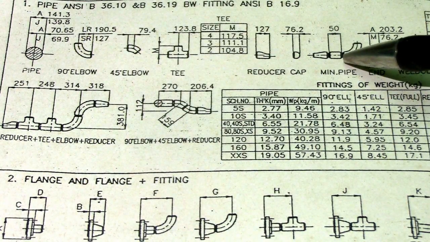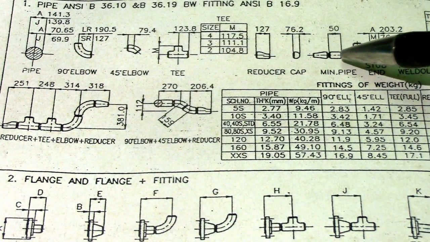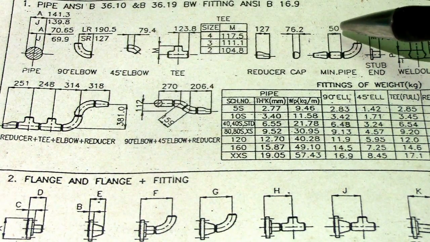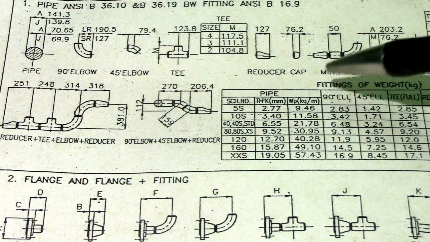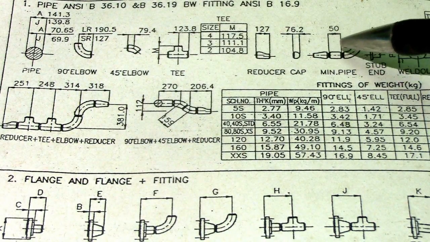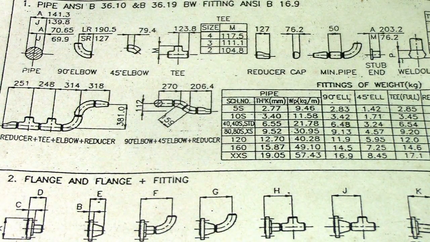If we install the 5 inch, we will put a minimum dimension of 50, not lower. Lower than 50 is not acceptable, so minimum 50 up.